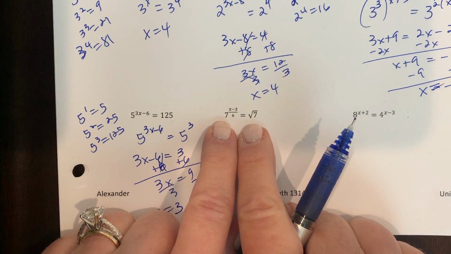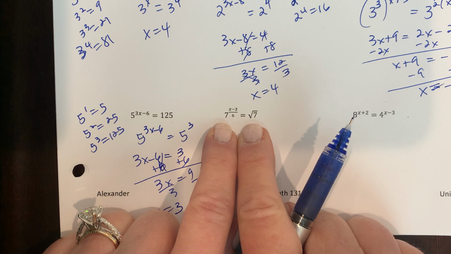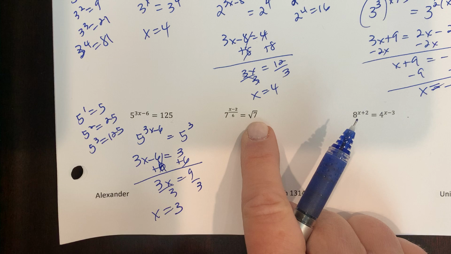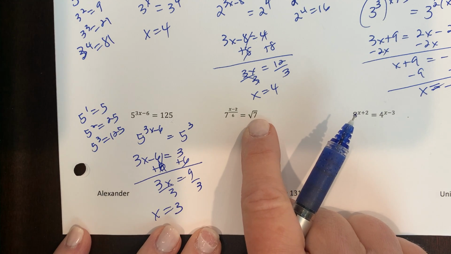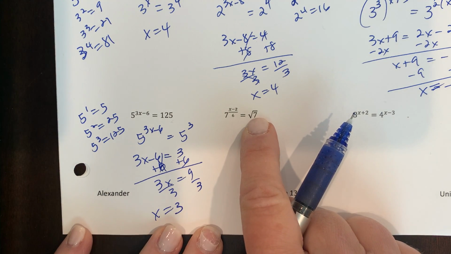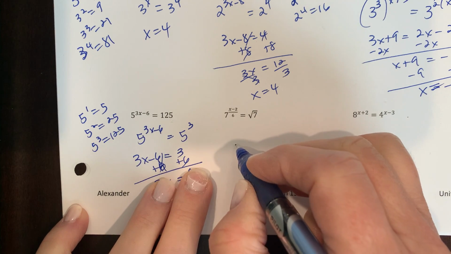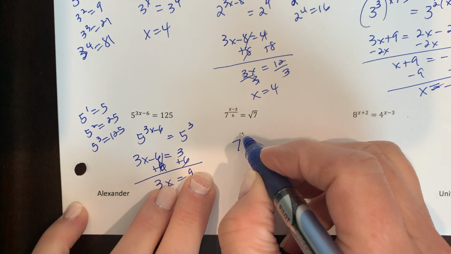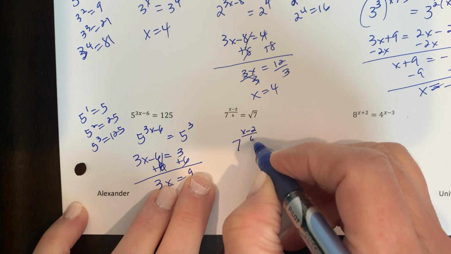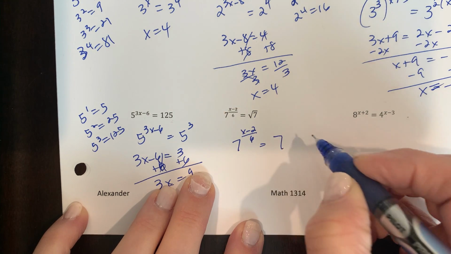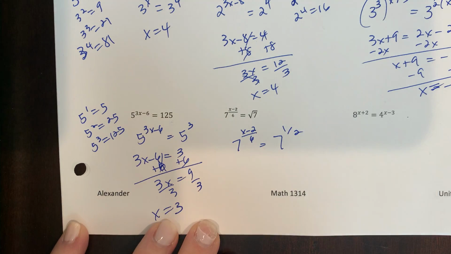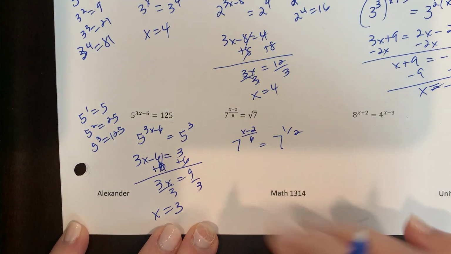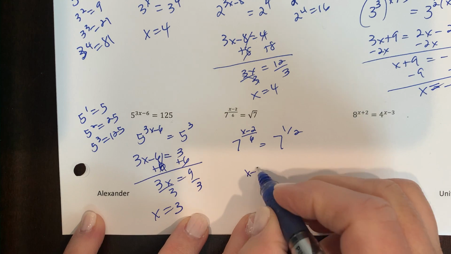Okay, ooh, this one looks weird. I've got 7's in both of them, but I'm just going to need to rewrite this square root as an exponent. So I've got 7 raised to the x minus 2 over 6. And then remember, square root can be written as the 1/2 power. So now I do have them with the same base, so I can set the exponents equal to each other.